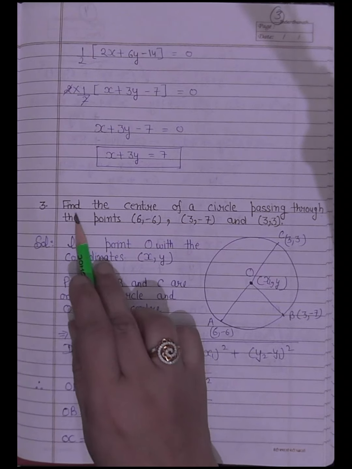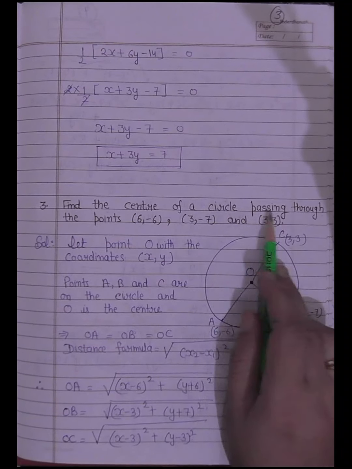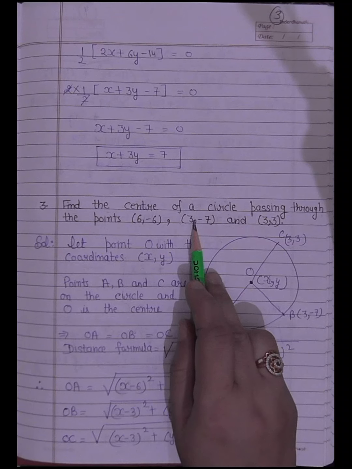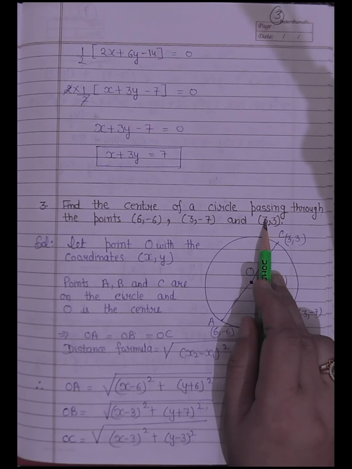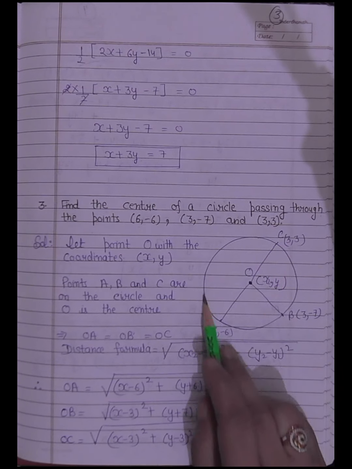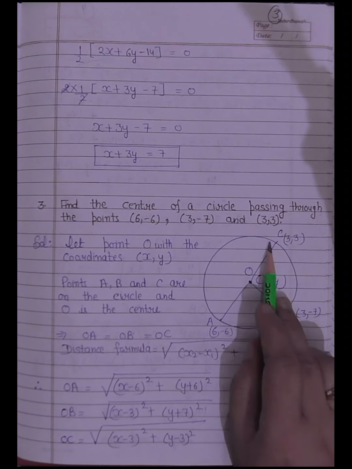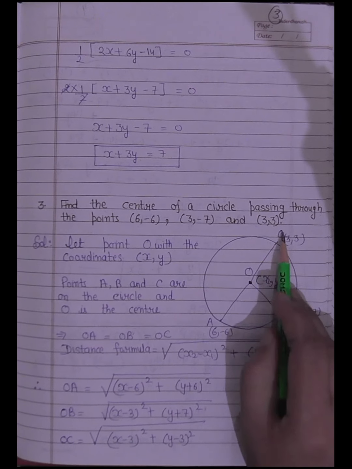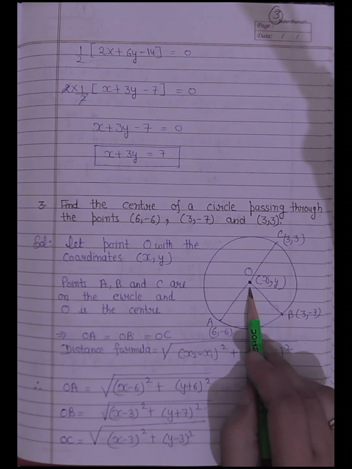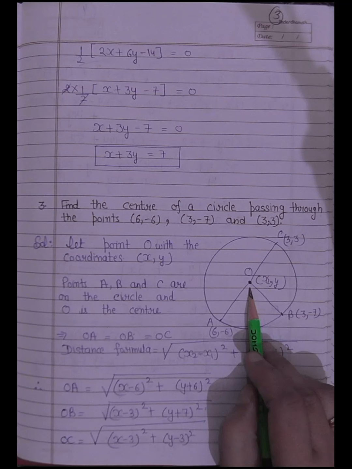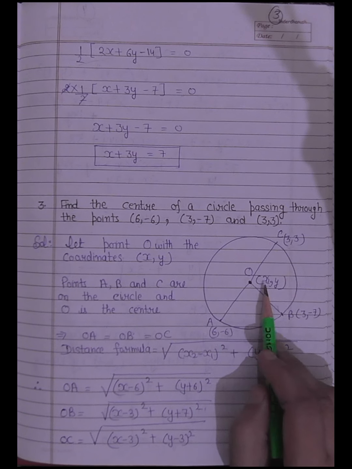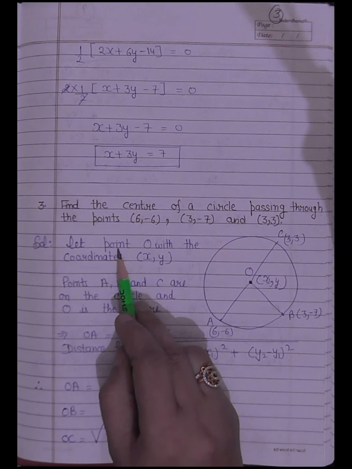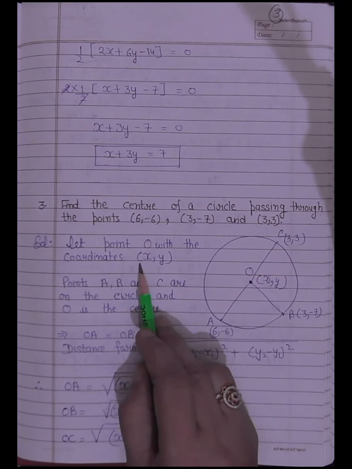Next example. Find the center of a circle passing through the points (6, -6), (3, -7) and (3, 3). Here I have made a circle and this circle is passing through the 3 points. I have named them A, B, C. I have taken O as the center of the circle with coordinates (x, y).